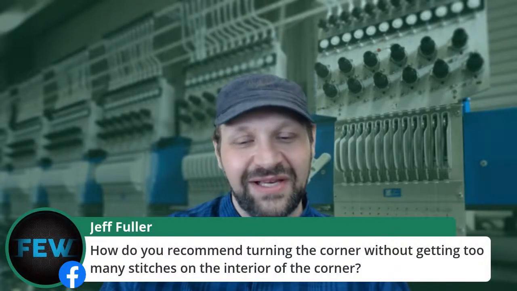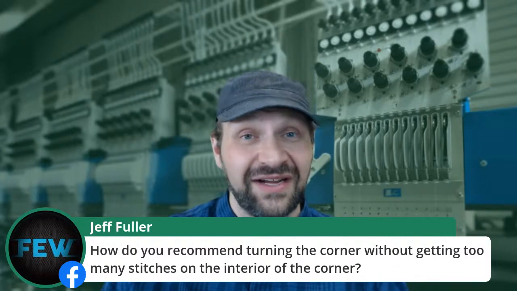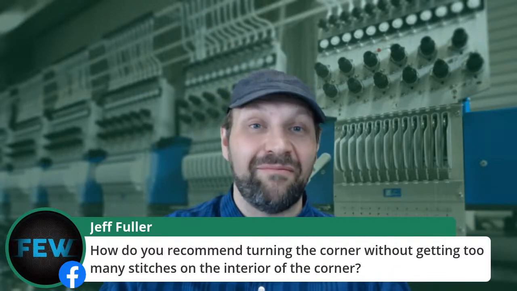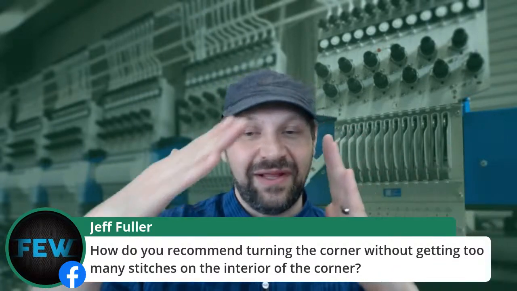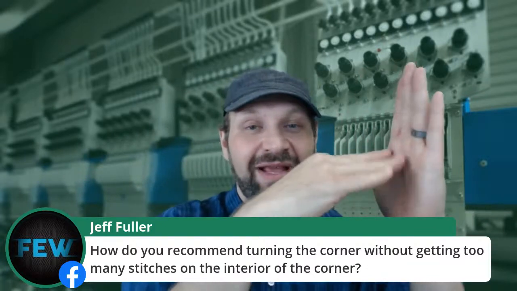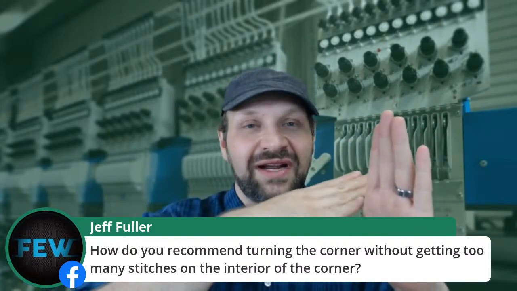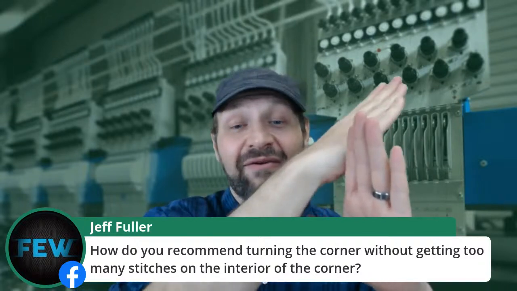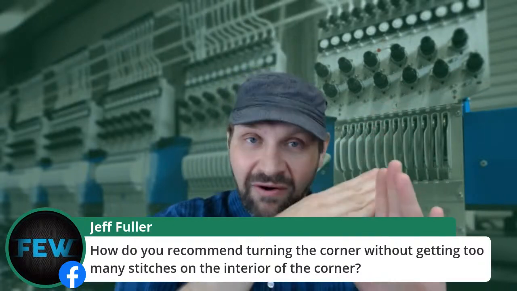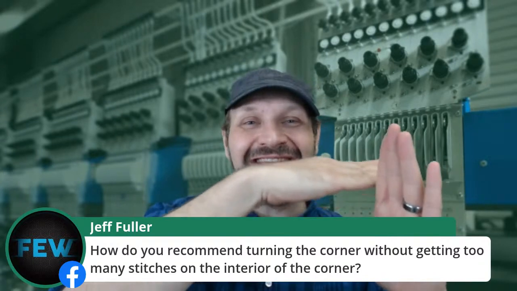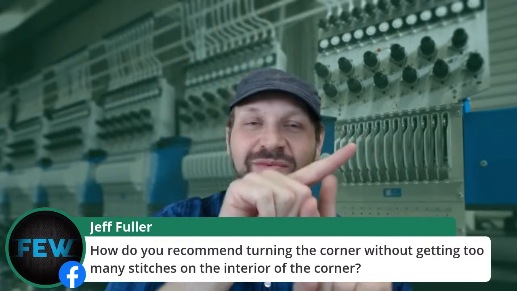So we'll talk about a few different things. Jeff says, how do you recommend turning a corner without getting too much stitches on the interior? That is really about a balance of angles. A lot of people like to come in on really sharp 90-degree angles, and they make the turn very quickly. I make the turns more slowly, and it's about slowly transitioning in so that you don't either have really loose stitches or you don't have that super tight corner where we have too much going in the center.